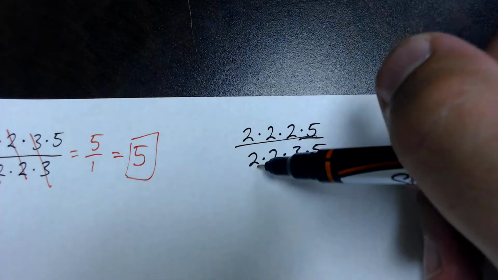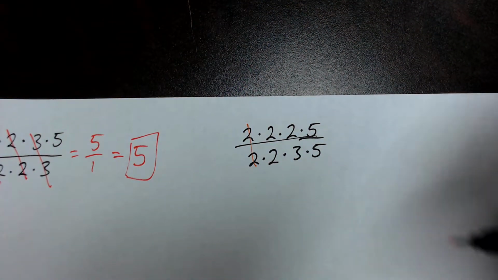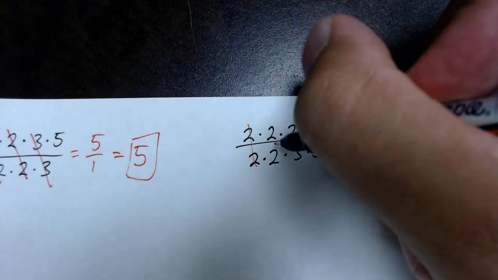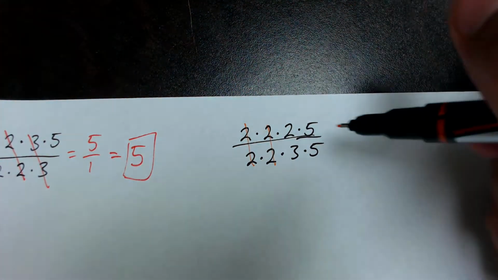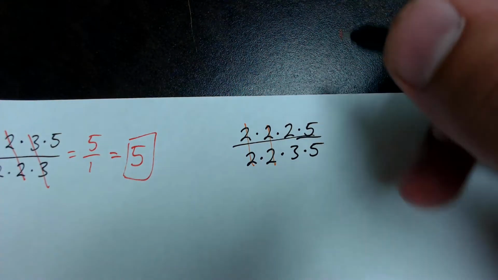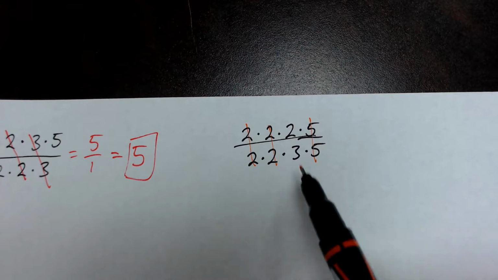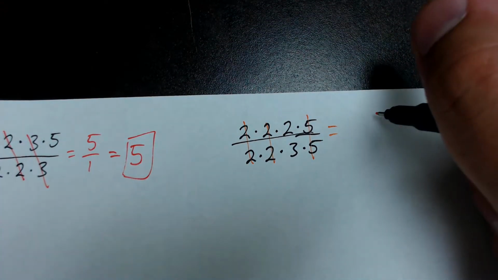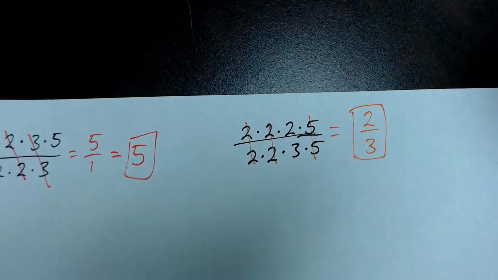So again, I'm looking for pairs. In the numerator I've got a 2, in the denominator I've got a 2. I've got a pair that's equal to the number 1. I can cancel it out. Or another way you could think of it, you could say I'm writing the number 1, right? And then I'll do that again here. 2 and 2, that's 1. 2 and 3, that doesn't work. No more 2s, no 3s, but I do have 5 and 5. So what I have is 1 times 2/3 times 1, which is just 2/3, right? So that fraction is just going to reduce into 2/3. And that's my final answer there.